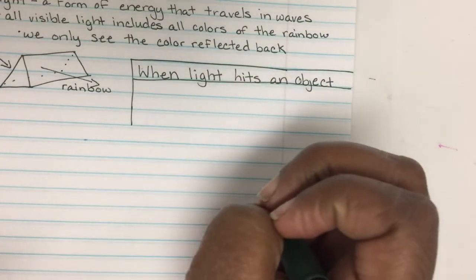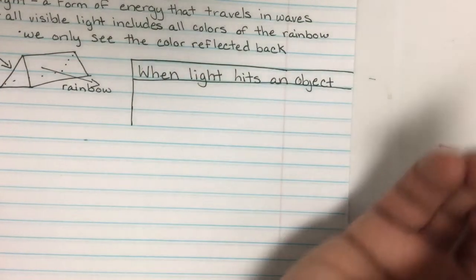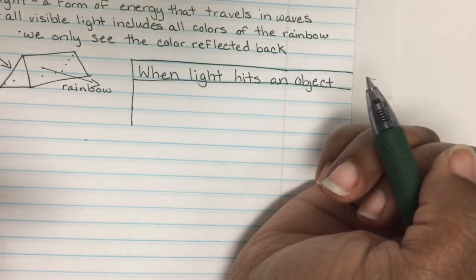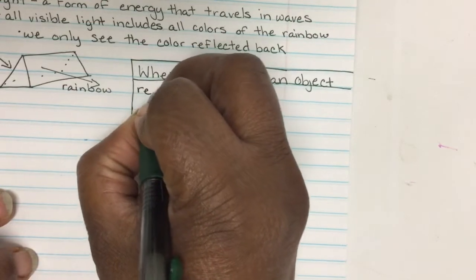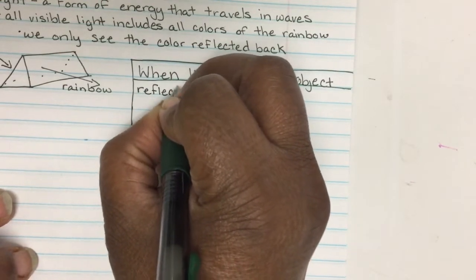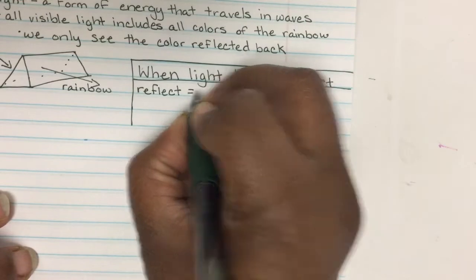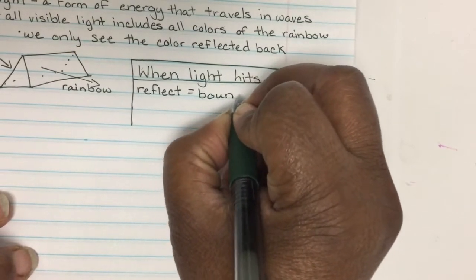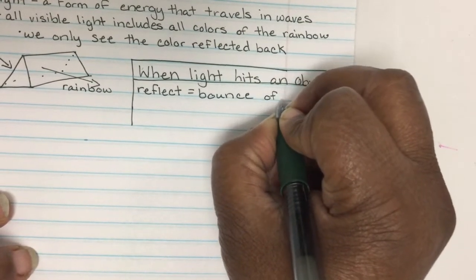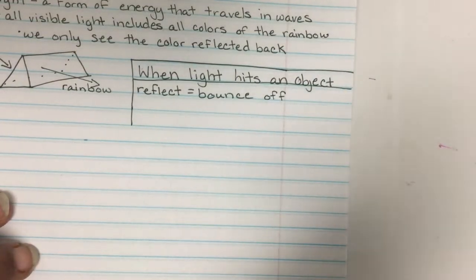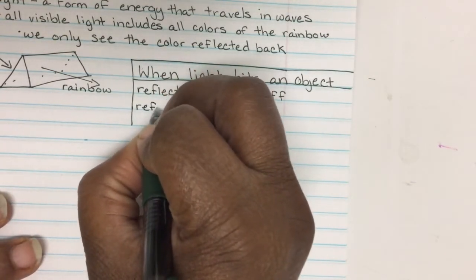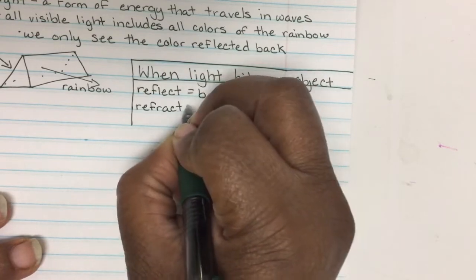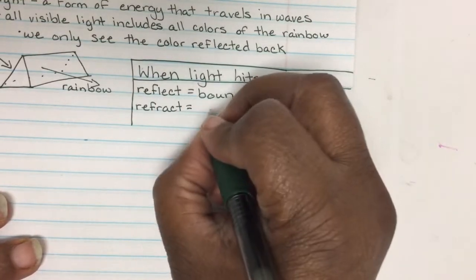So light can do three things. We talked earlier about light bouncing off, or what bounces back at us. That's called reflection. So light can reflect or bounce off. The opposite of that would be for light to be transmitted or refracted, which means it's going to pass through it.